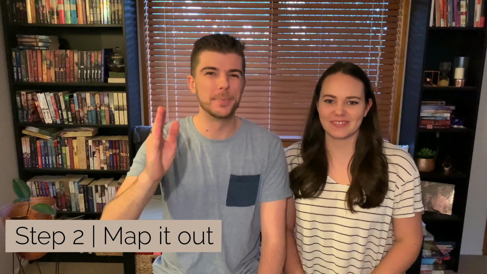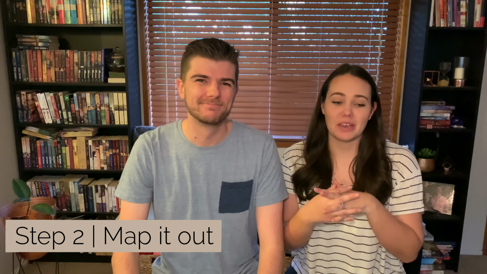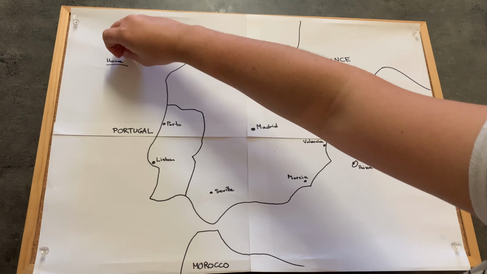Step 2, map it out. So for this step, I just used some plain A4 paper and just quickly sketched around the country that we were going to, which is Spain. So pretty much for this step, you're just taking the list of places that you got from step 1, your dream step, and just putting a pin in wherever those things are.